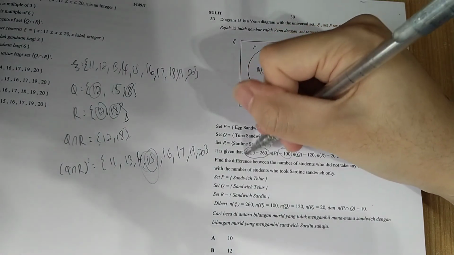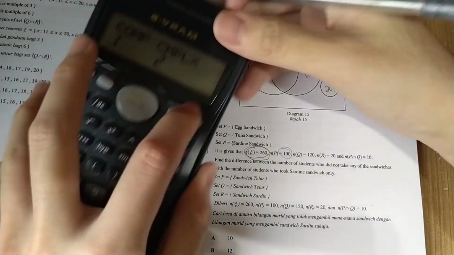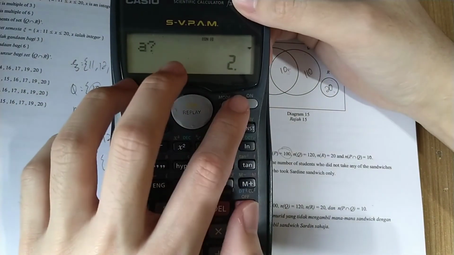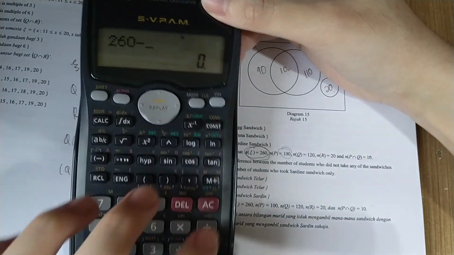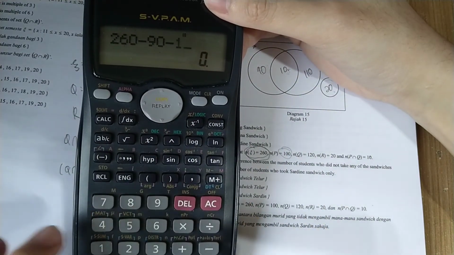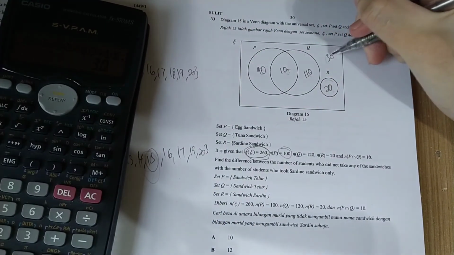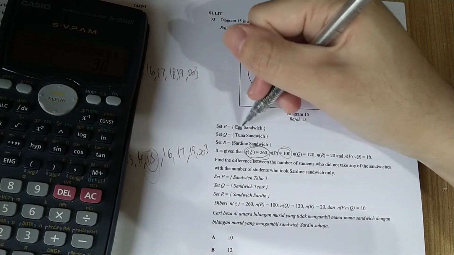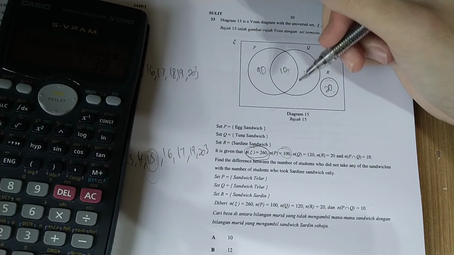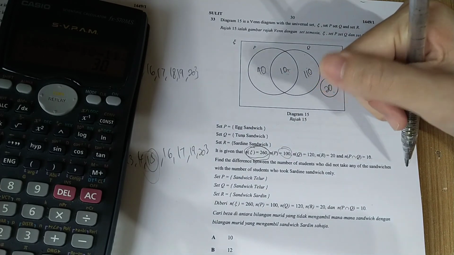And just now they did say the total is 260. So if you subtract, you get the part outside. So 260. Okay, I need to reset mode 1. Okay, 260 minus 90 minus 10 minus 110 minus 20. So it's 30. It means the 30 don't like egg sandwich, don't like anything. They don't like egg, tuna, or sardine. Okay, find the difference between number of students who did not take any of the sandwich. 30.